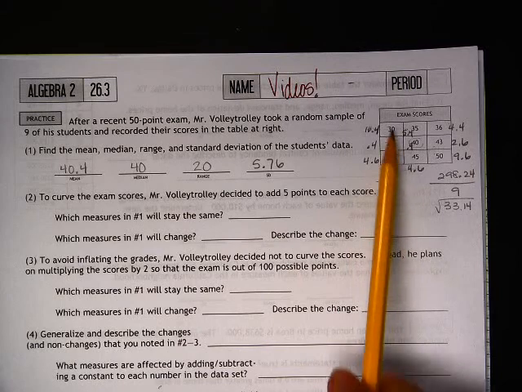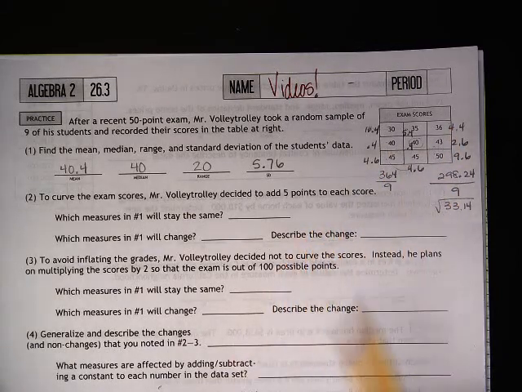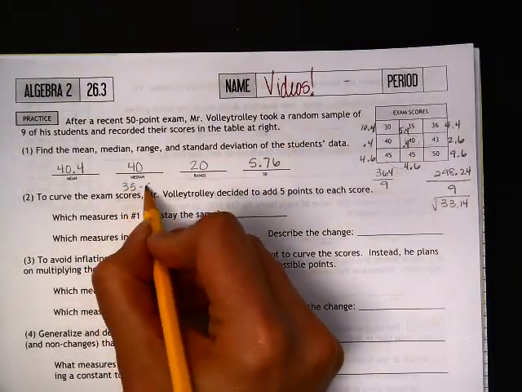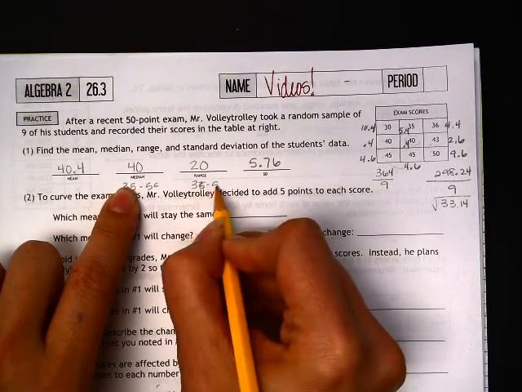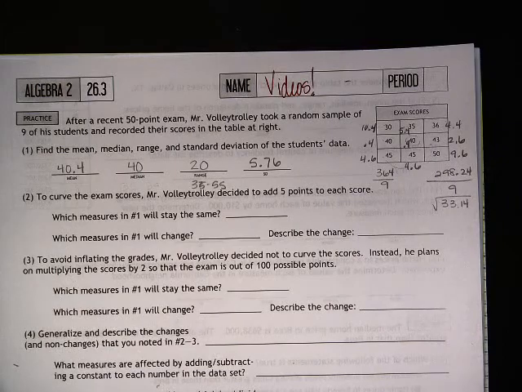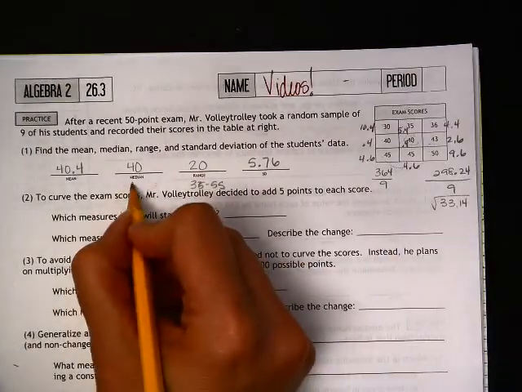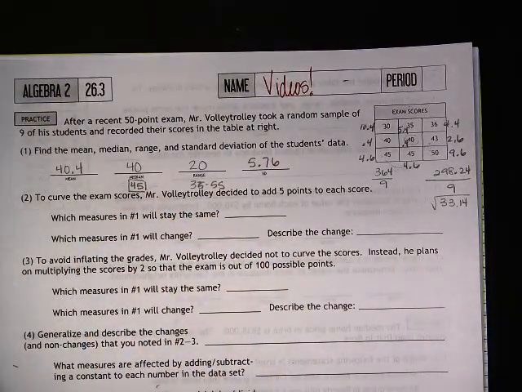So if I add 5 points to each score, let's go ahead and check these out. The range would then be between 35 and 55, which as you can see is the same exact range. The median is now 45. So this one changed.